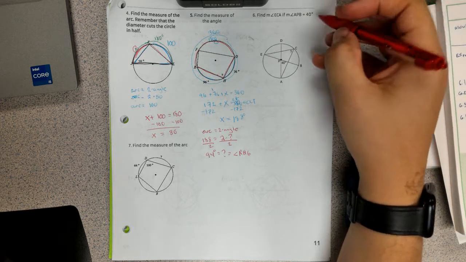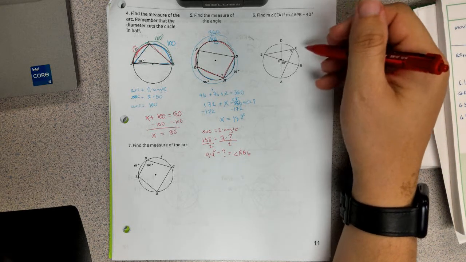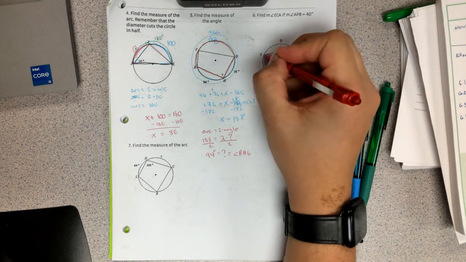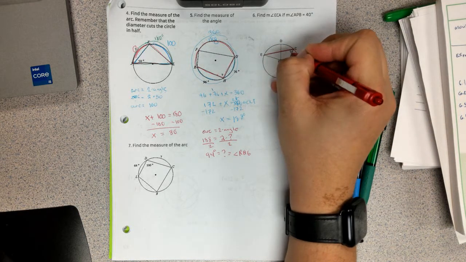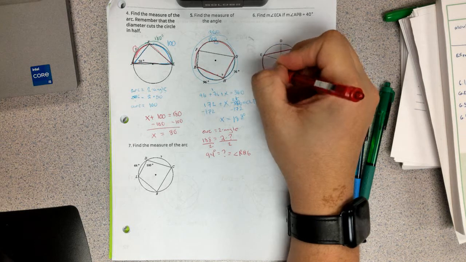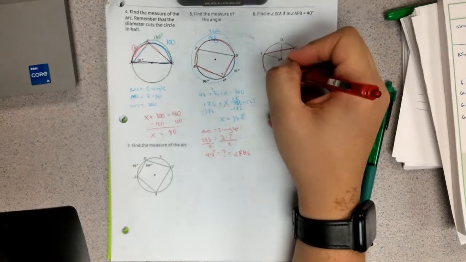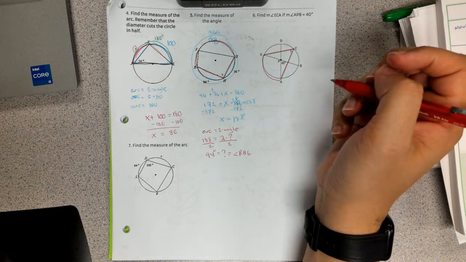This next one looks super confusing, so it's going to be really important that we highlight the arcs and everything. We know that this is the arc we're looking for right here, arc EA, as it is the angle of ECA, so I need this arc right here.